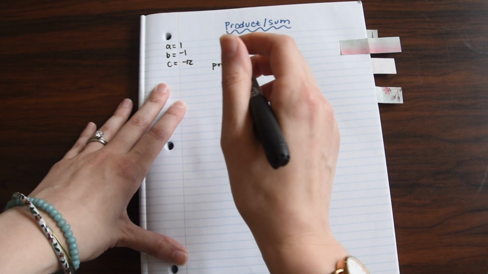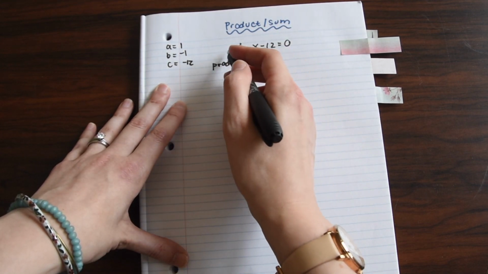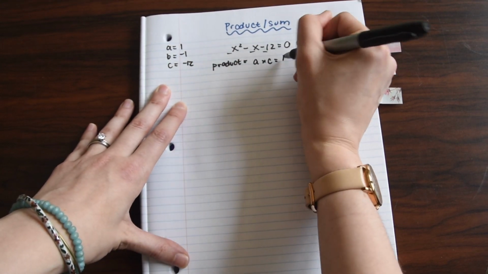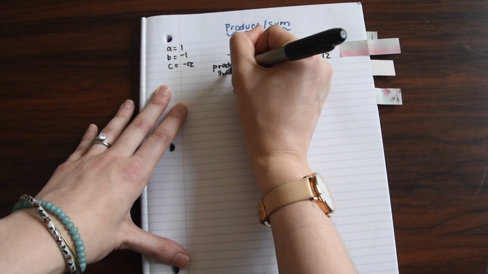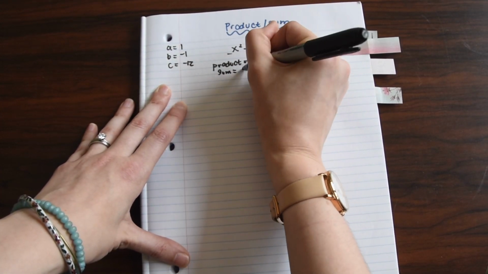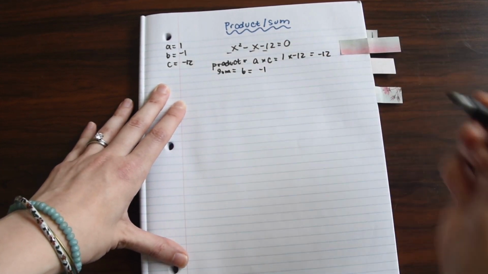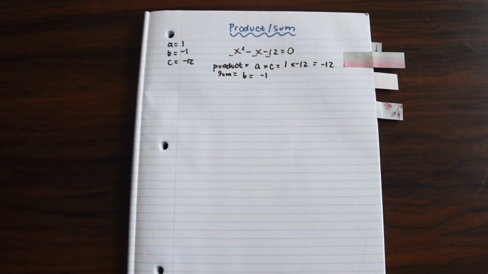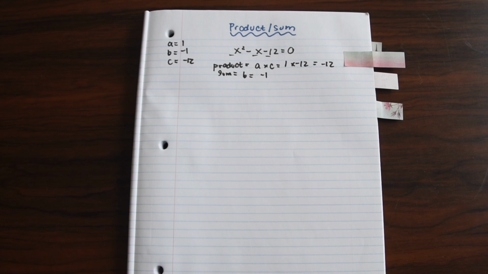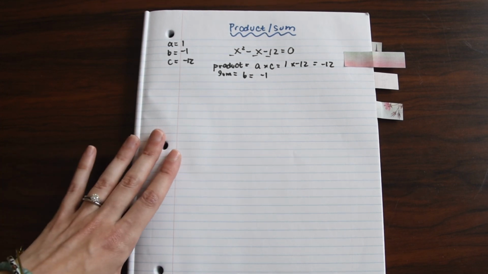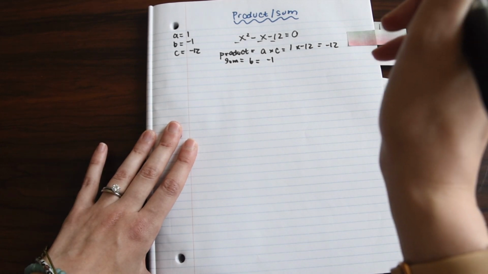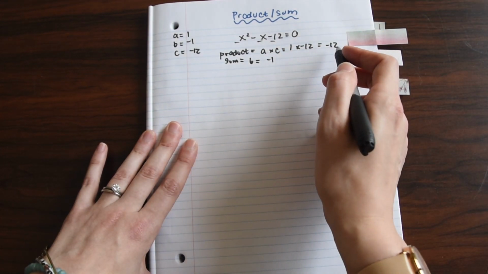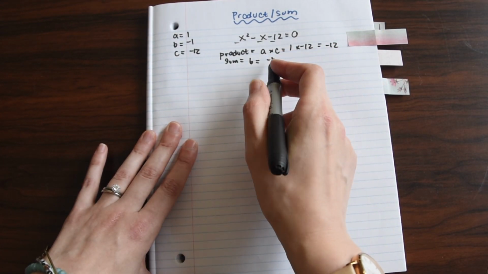So now to find our product, which is a times c, which is 1 times negative 12, which equals negative 12. And then our sum is just b, which is negative 1. So now comes the kind of guess and check part of this question. So we're going to need to find 2 numbers that multiply to negative 12 and add to negative 1.